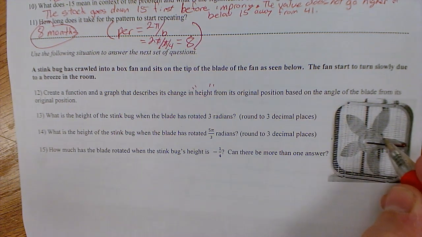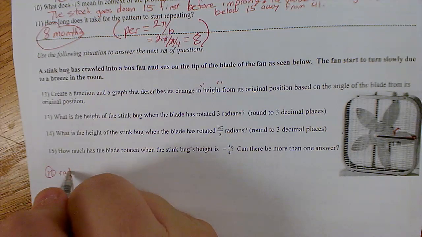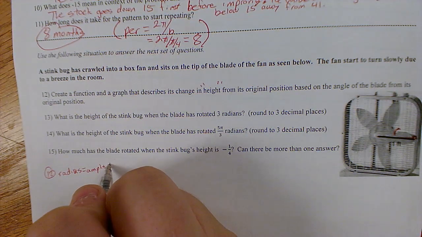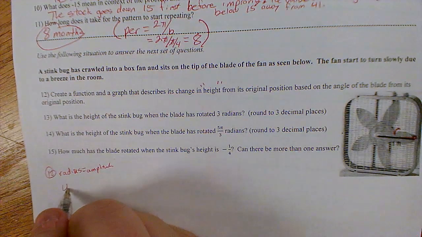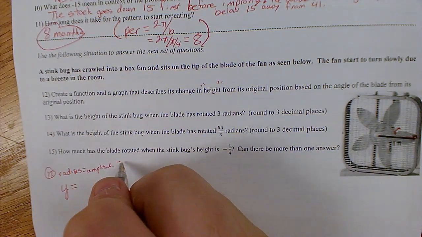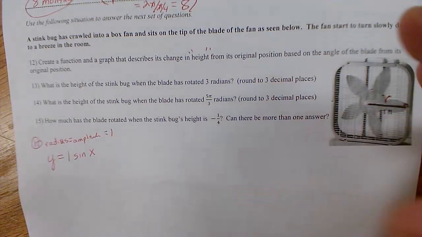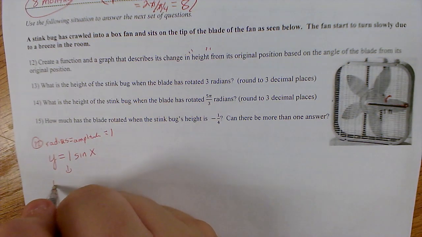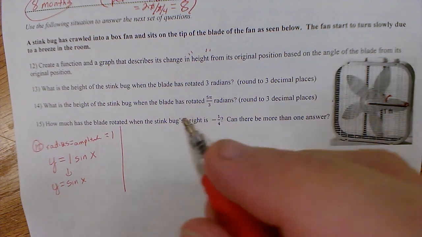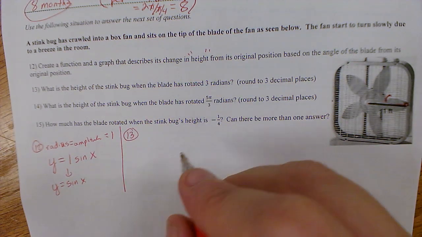Well, the radius of this blade is equal to 1. And something that we talked about earlier is radius is actually equal to whatever your amplitude should be. So the formula, we would have y is equal, well, the amplitude is the radius, so the amplitude would equal 1 in this case, so it would be 1 sine of x. Or to simplify it even more, it would just be y is equal to the sine of x. So we're going to talk about how we can do 13 and 14 two different ways.